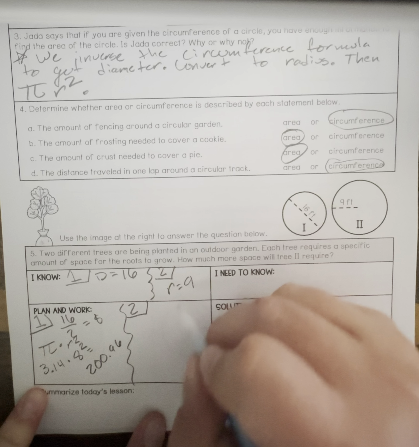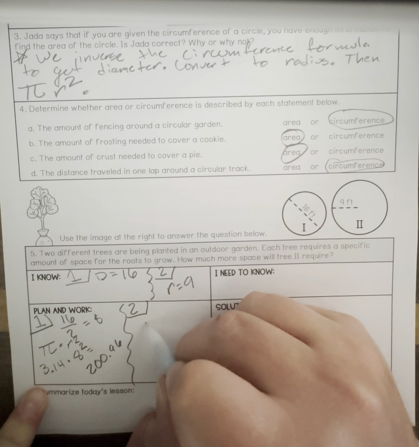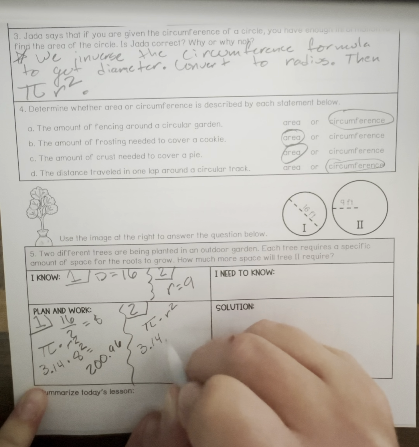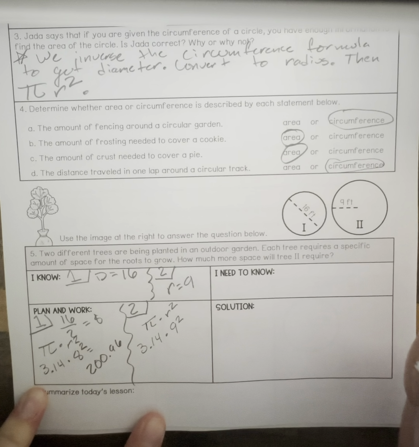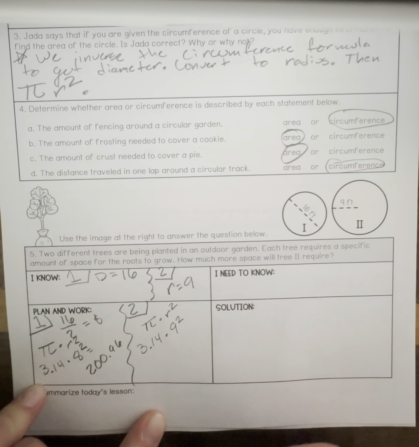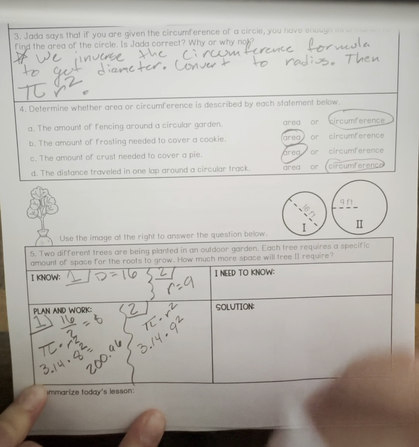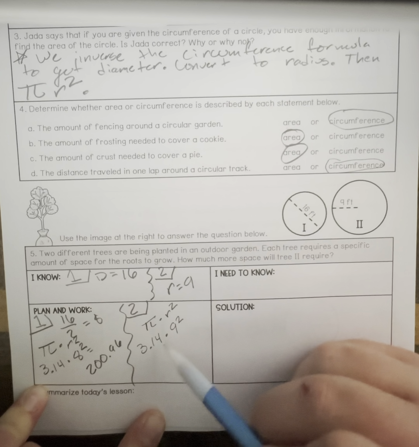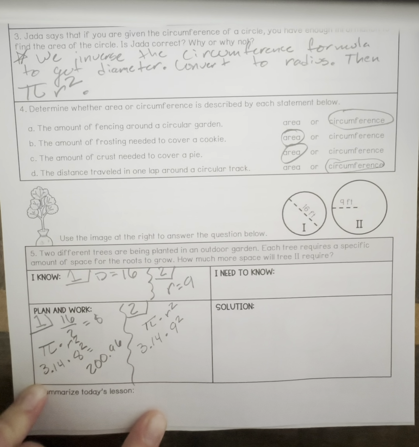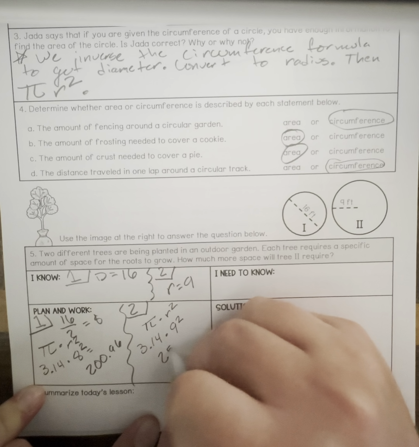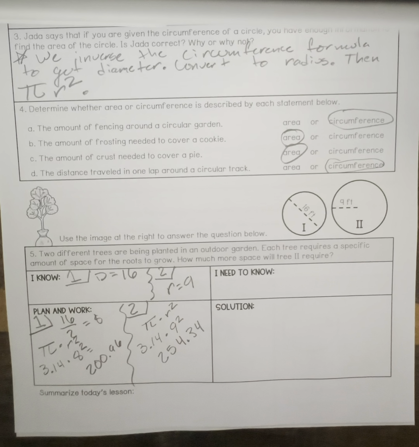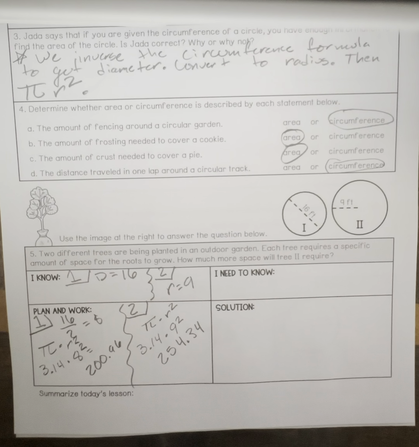Circle 2, I'm already given my radius. So pi times radius squared. 3.14 times 9 squared. By the way, when you are showing your work on your CFAs, the formula is what I need to see. So I would essentially need to see 3.14 times 9 squared. Type that in your calculator to get your answer. And then you say, okay, my answer is 254.34.